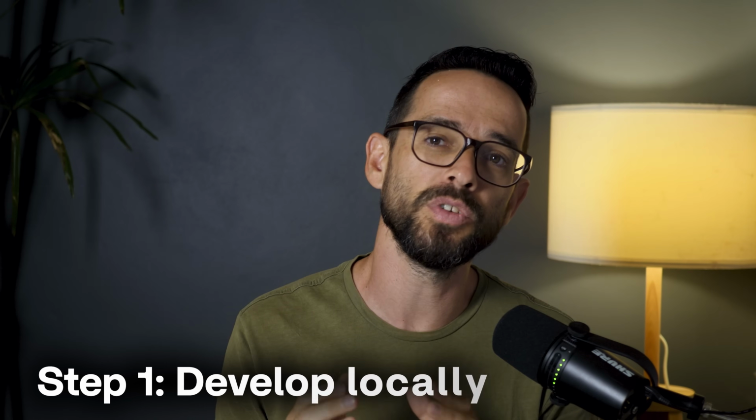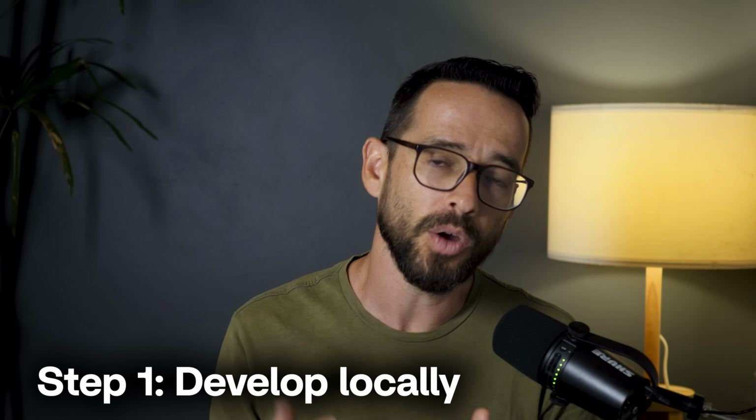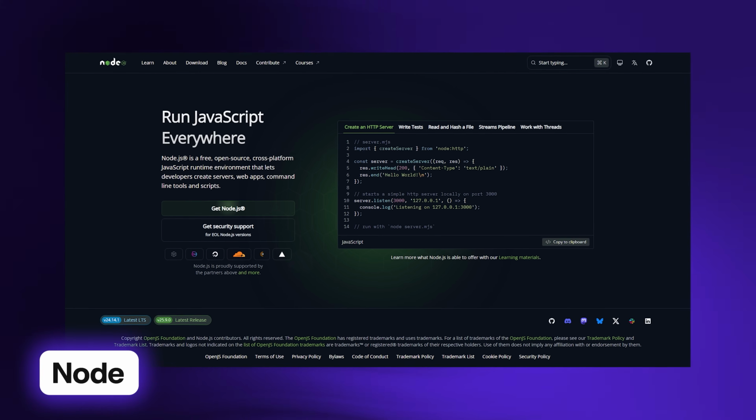So first, to develop and test websites locally, we need to set up what's called an environment. And this basically means that you'll be able to run JavaScript on your computer as if you were a server. So we can test our website. Now we do that by installing a tool that's called Node.js, which is free.